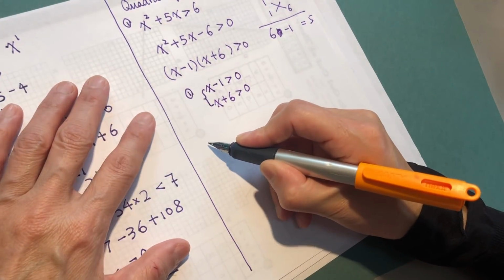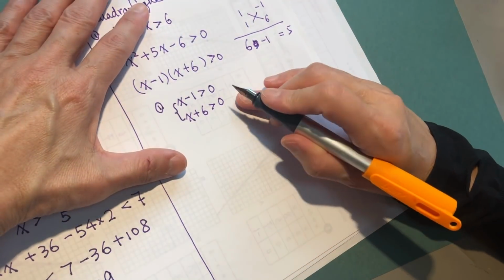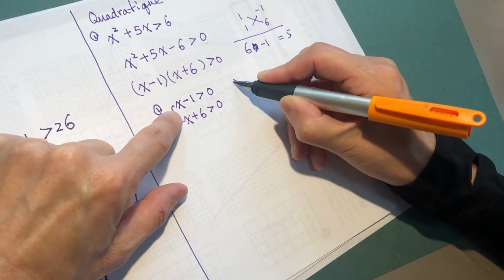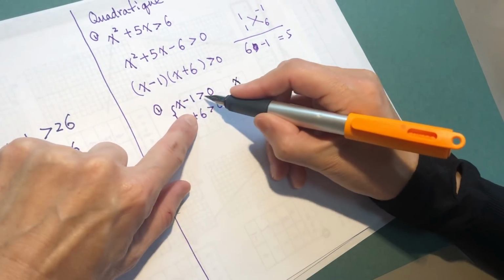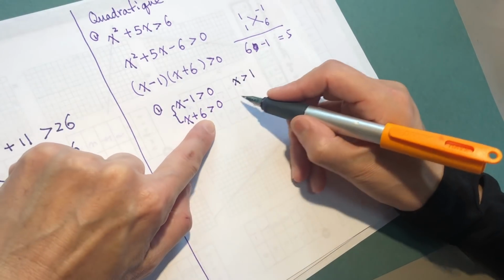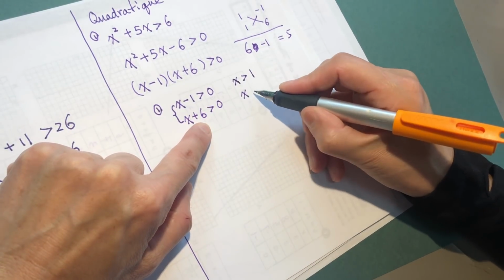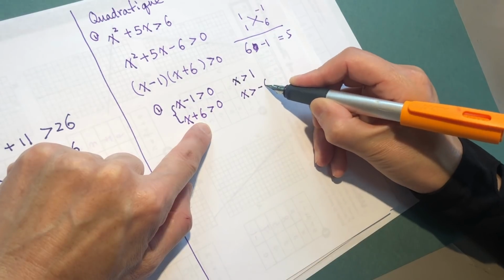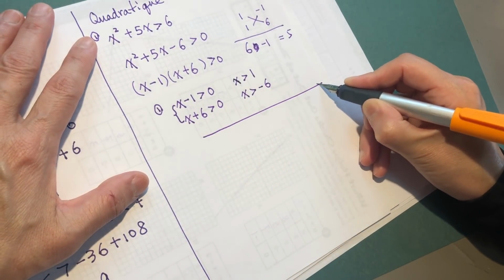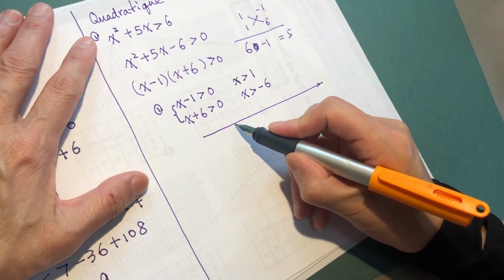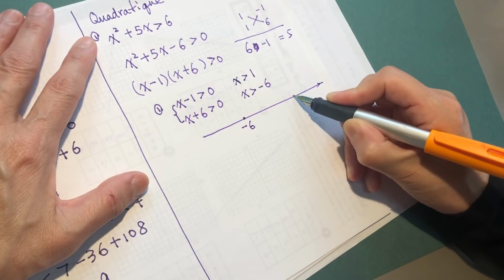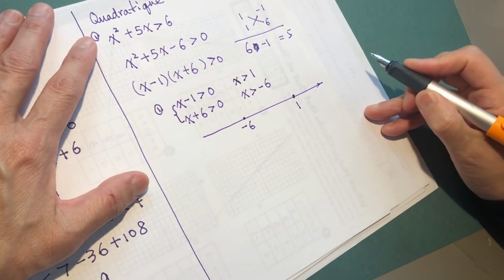Or, method 2, we will first solve this problem, okay? So, for the first formula, x bigger than 1, and for the second formula, x bigger than negative 6. And now we find the commonality. So this is the number line. Here we have negative 6. Here we have positive 1.